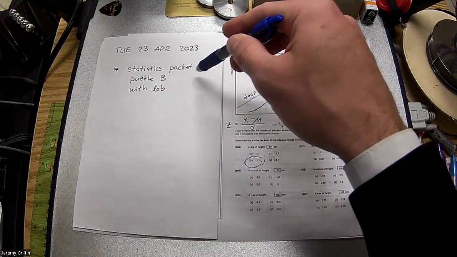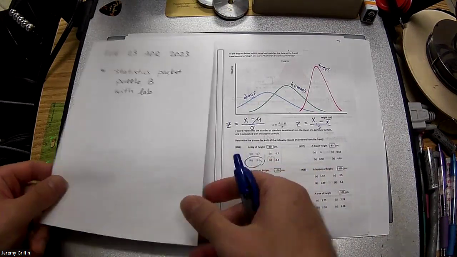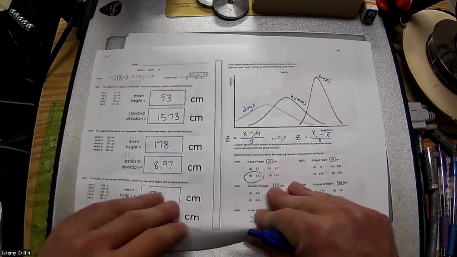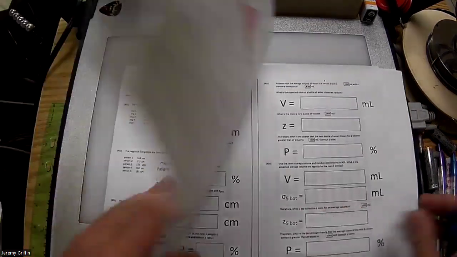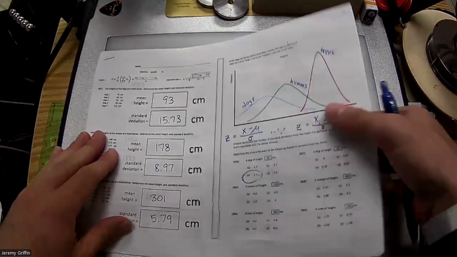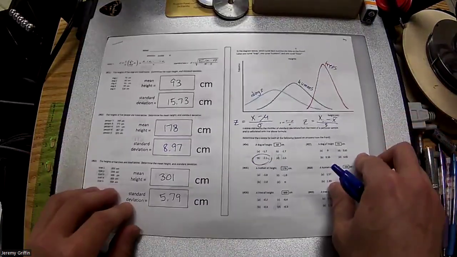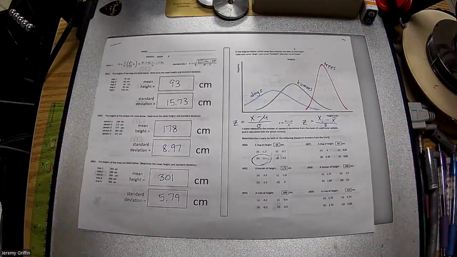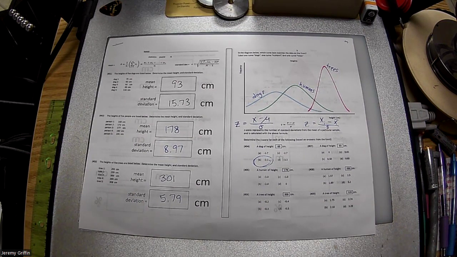So we're going to pick up about where we left off yesterday with this statistics packet, right? In this packet, I've got puzzles A, B, and C. We finished most of A last week. I'm also going to give you a recap because I know it was like 4 days ago. You come back from a 3-day weekend, and most of you, back on Friday, saw these concepts as statistics for the first time. So I'll do a review with you, right?